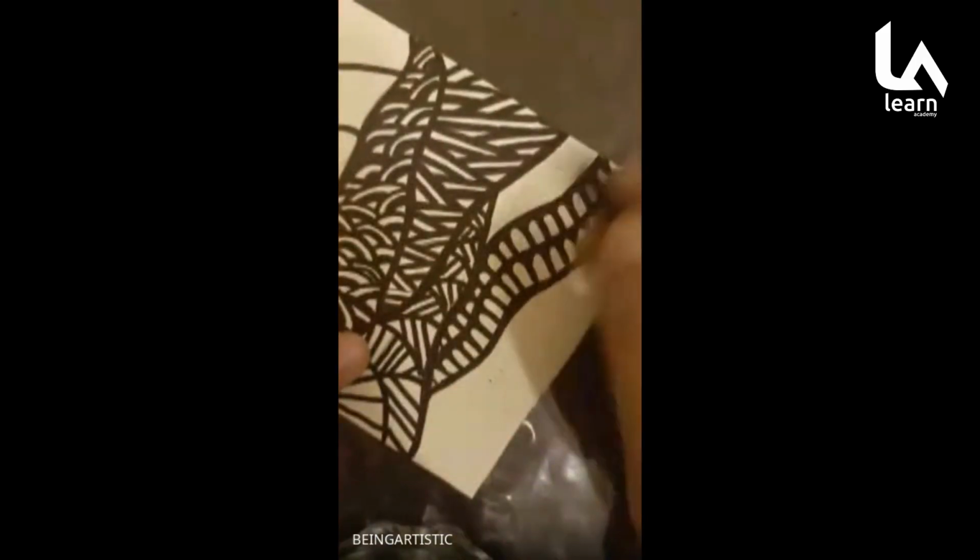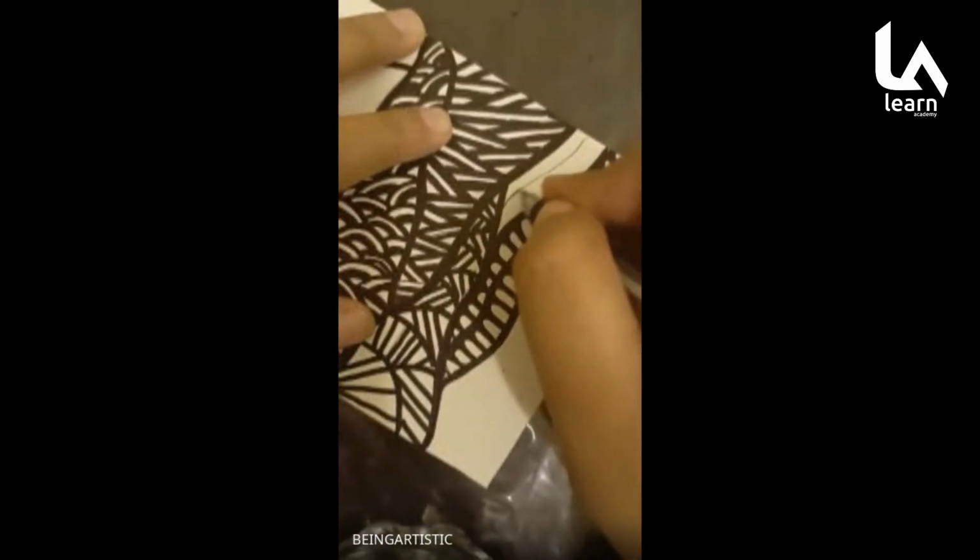If you want, you can divide it further into two parts, because मेरे पास space ज़्यादा है तो मैं ये कर सकती हूँ यहाँ पे.